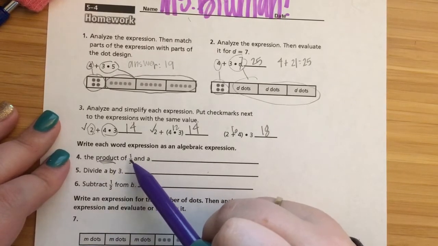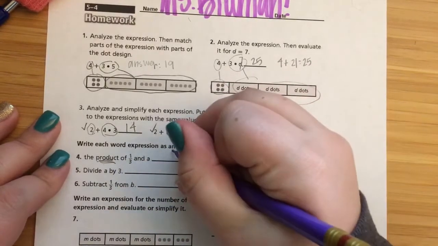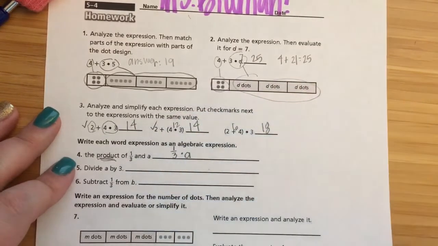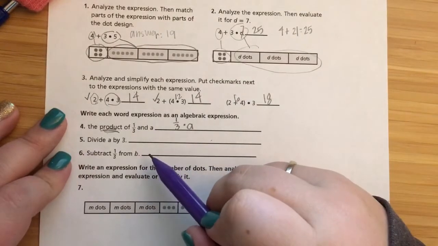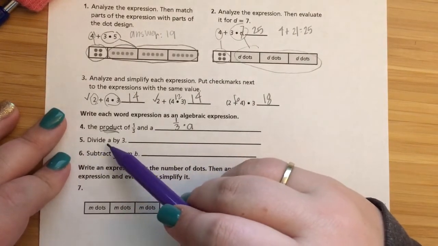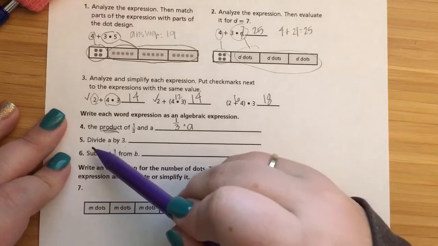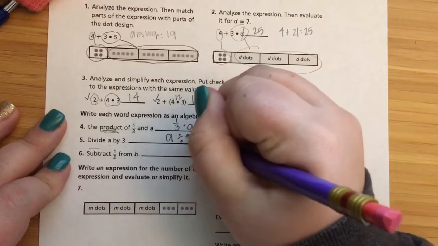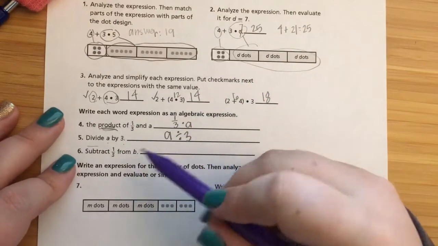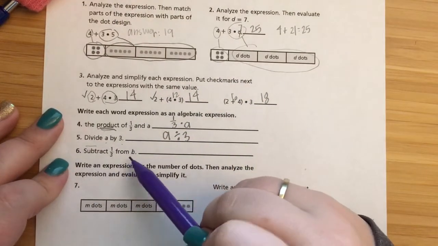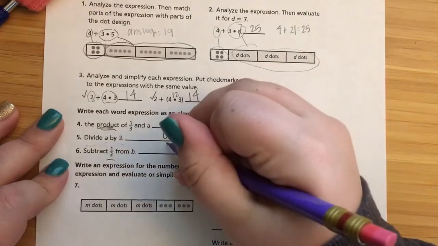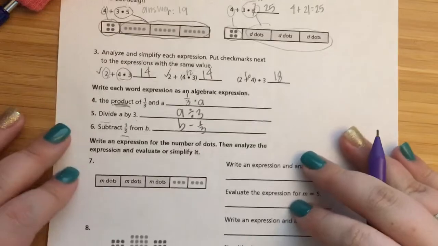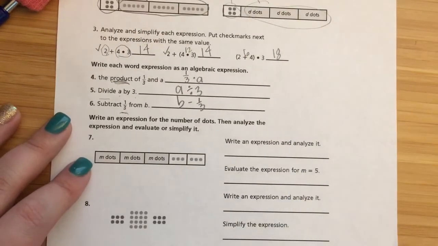The product of a third and a, I would write as 1/3 multiplied by a. Product always goes with a. Now I'm going to divide a by 3. Which one goes first? Which one goes second? If I'm dividing a by 3, the a is going to go first, and I'm going to divide that by 3. Now I'm going to subtract 1/3 from b. If I'm taking 1/3 away, it's going to be second. So b minus 1/3.